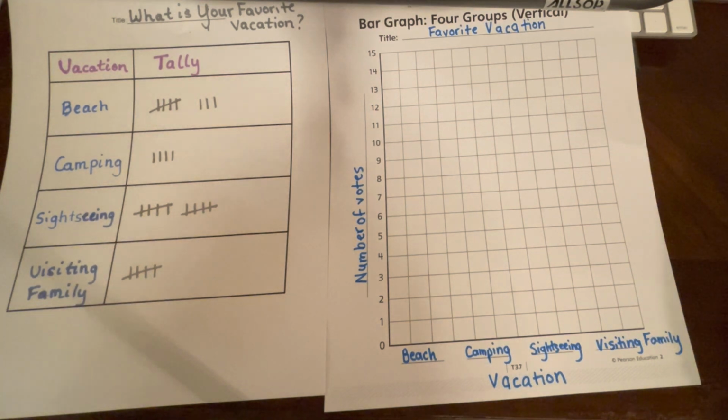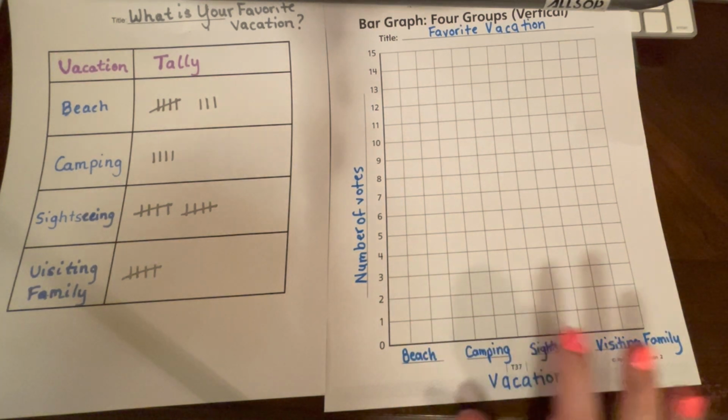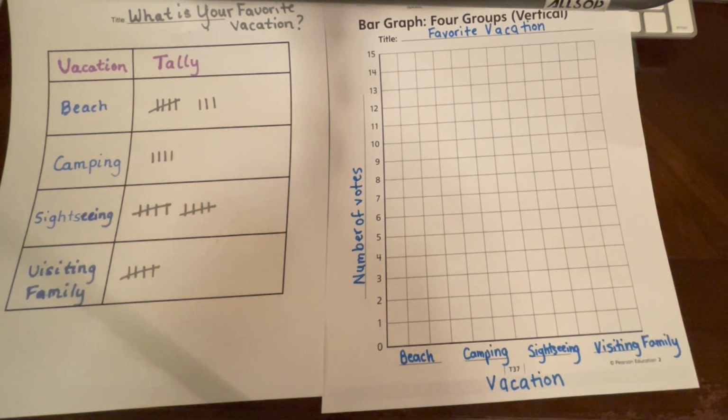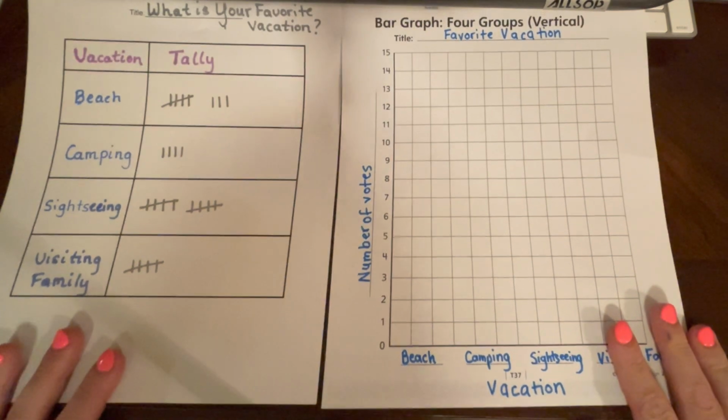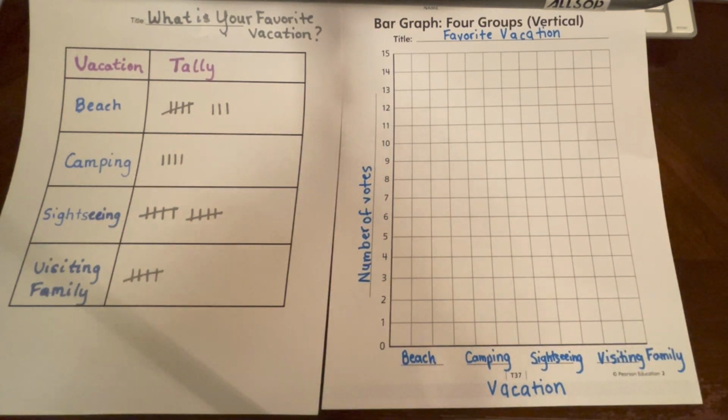I like to do alternating colors, and I like to make sure I have space in between each bar, because if I didn't leave space between each bar, it wouldn't be a bar graph. It would actually be something called a histogram that you will learn about later in your schooling.